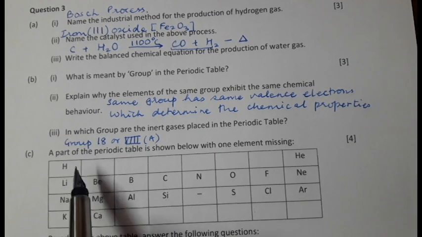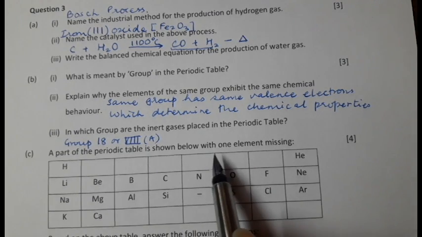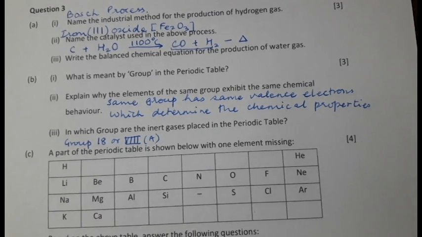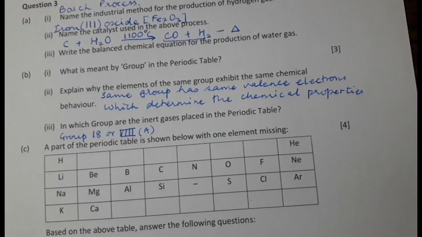C. Part of the periodic table is shown below with one element missing. Now this element missing is in your period 3: sodium, magnesium, aluminium, and this is phosphorus. Name the element. Now this is your phosphorus. Using the above table, answer the following questions. Name the lightest alkali metal.